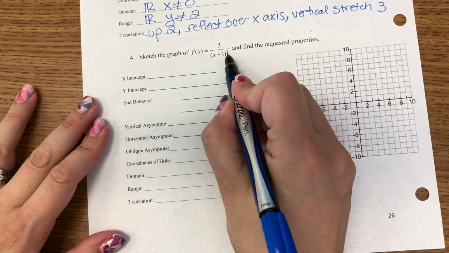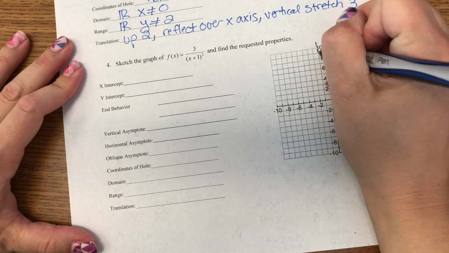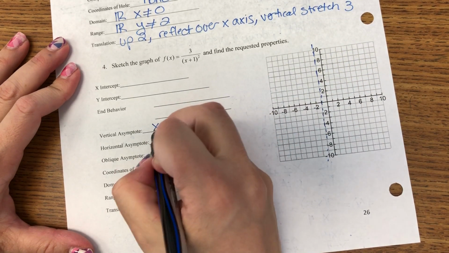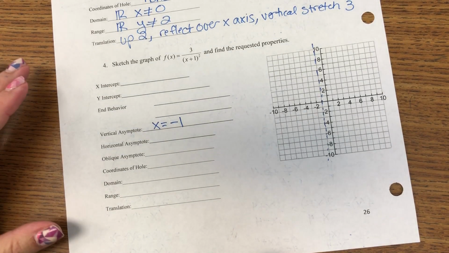Okay, ooh, we finally got a square denominator here, number 4. So we're gonna have a vertical asymptote at x equals negative 1, because that's what makes the denominator 0.